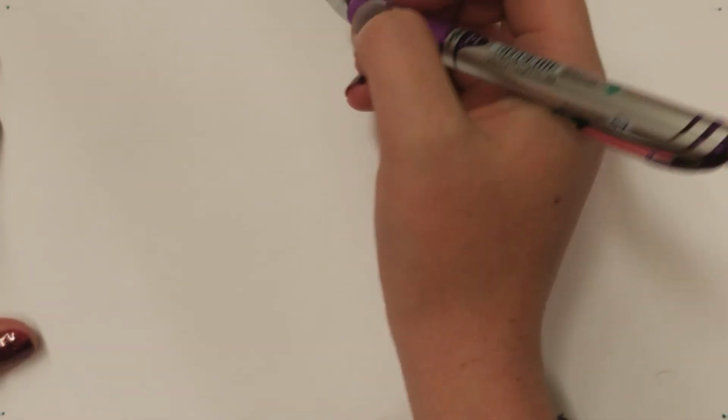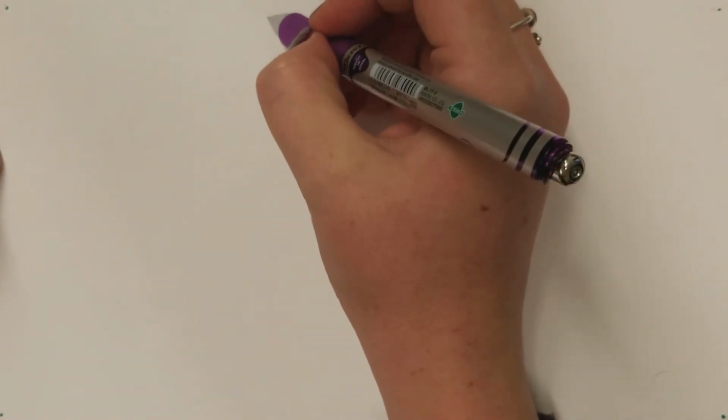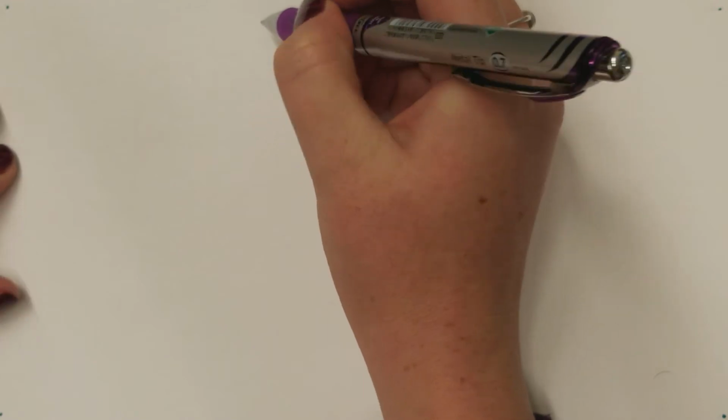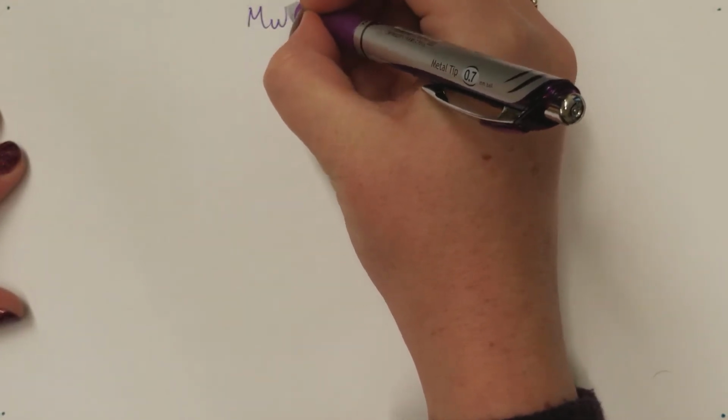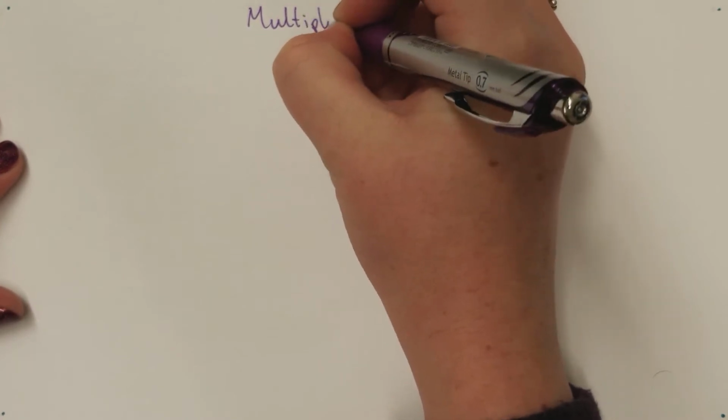All right, so today I'm going to ask you to take some notes on multiplying decimals. So go ahead and title your page, Multiplying Decimals.